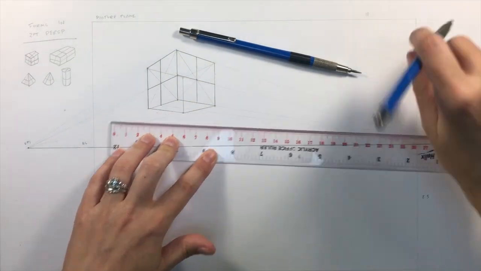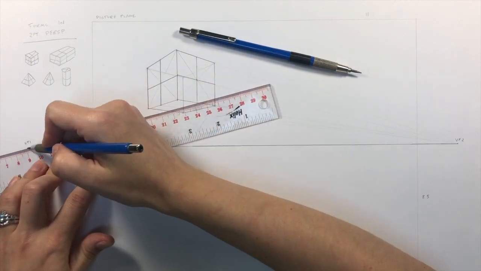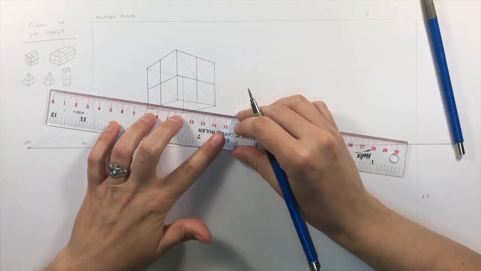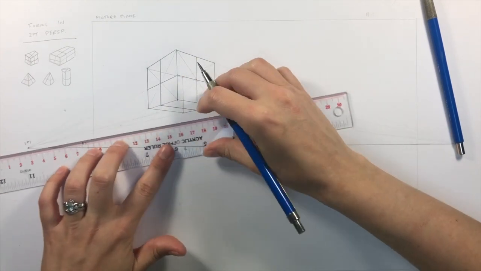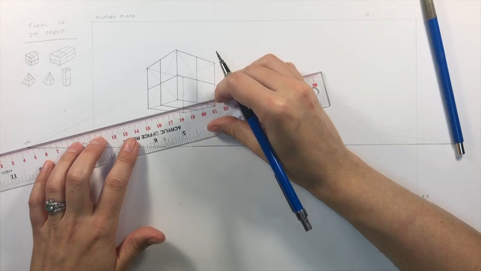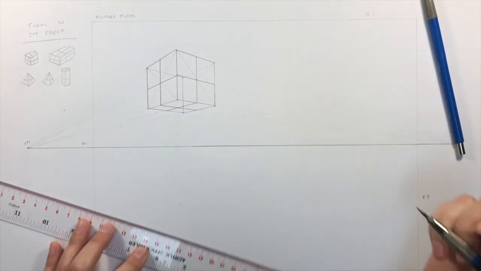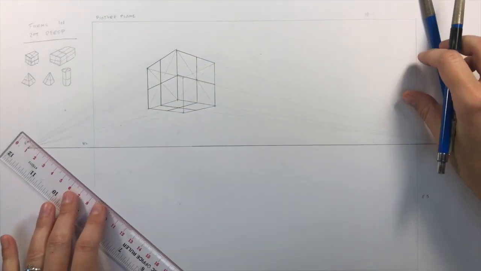Do it in lightly first. Same thing with this one. This to the vanishing point. So we have what that looks like, and I'll just darken it. And there we go. We have our cube in 2-point perspective. Okay. Let's move on here.